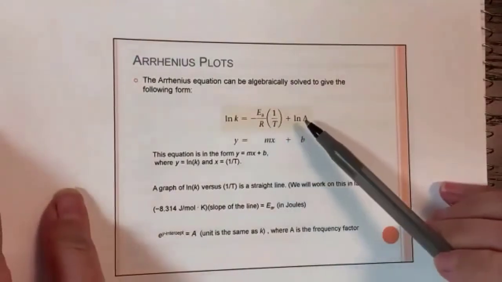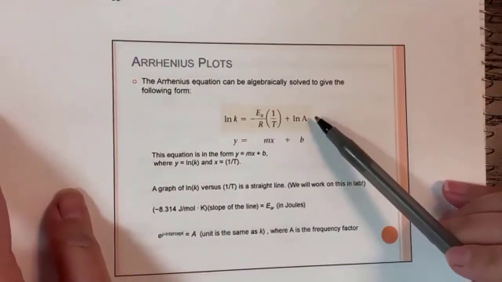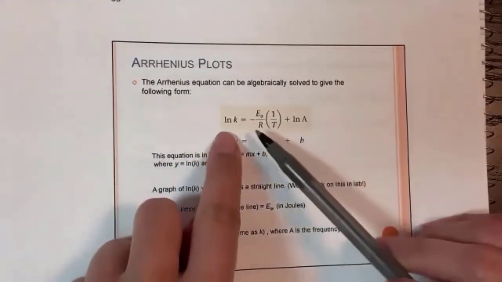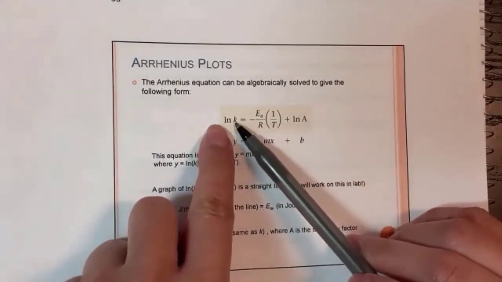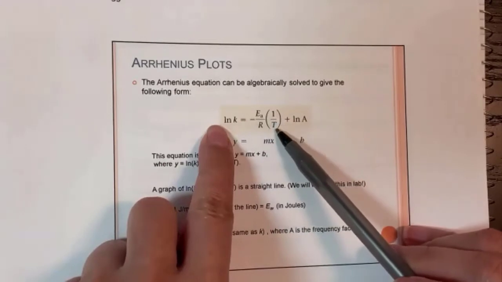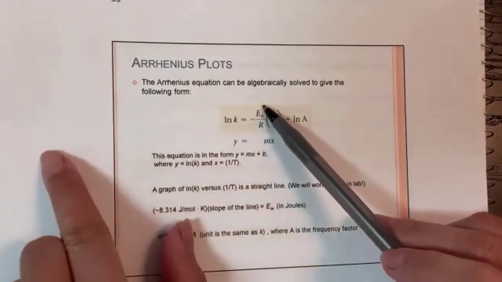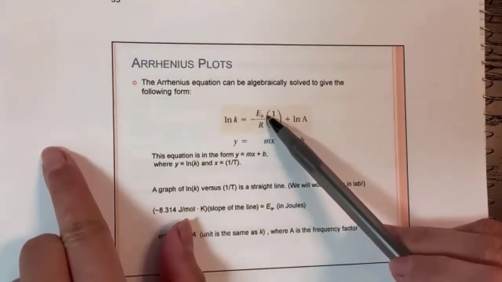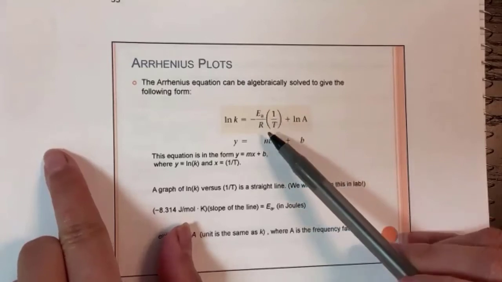We talked about how you can use a graph form and do y equals mx plus b, which is what you'll be doing in lab. You'll be graphing ln k on the y-axis, 1 over temperature in kelvins on the x-axis, and then you can use the slope right there to calculate your activation energy. So that's what you're doing in lab, okay?